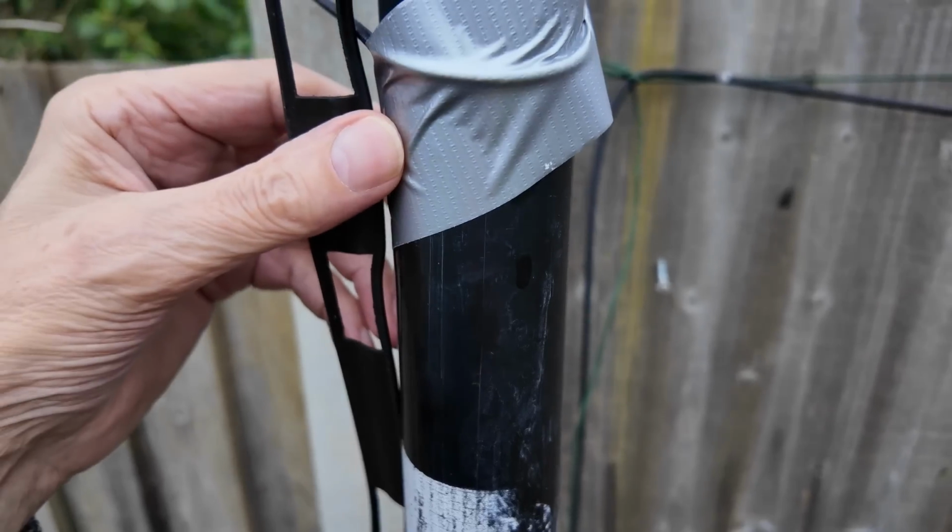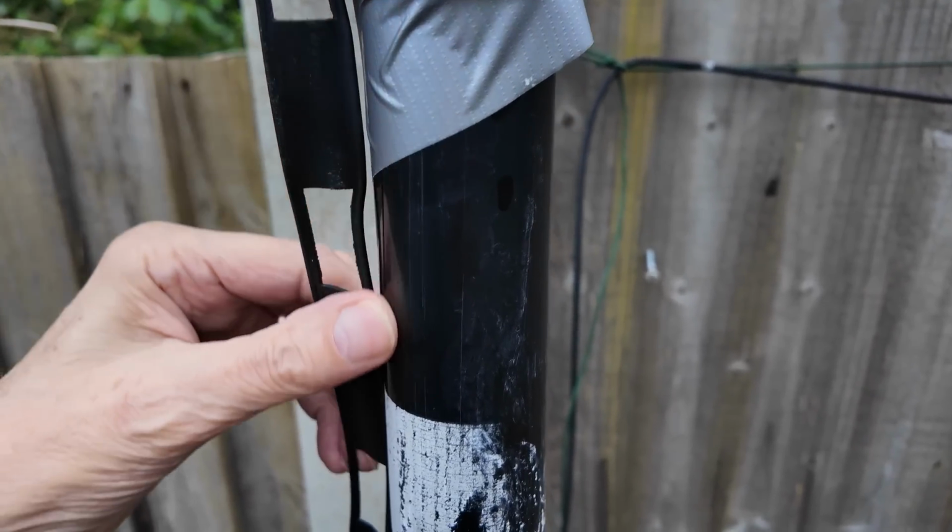And when I removed the cling film, there was no sign of any weather ingress at all. And what's more, it doesn't leave any marks. If you use something like gaffer tape and so forth, as good as it is, it will leave deposits. So if you want to weatherproof something quickly, cheaply and medium term, cling film is not a bad idea.